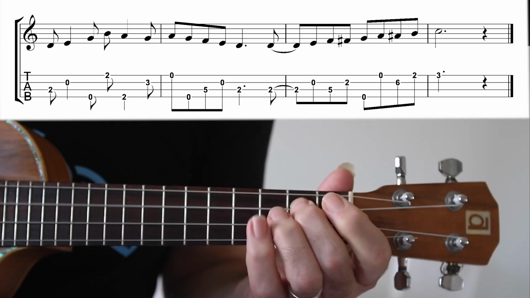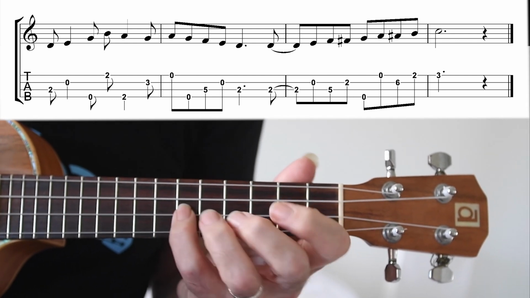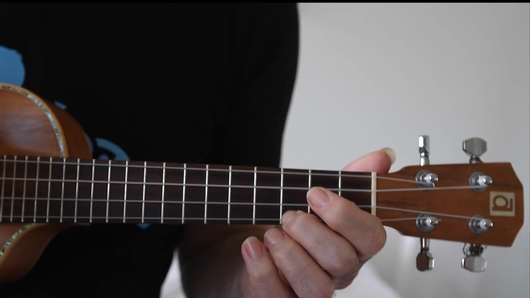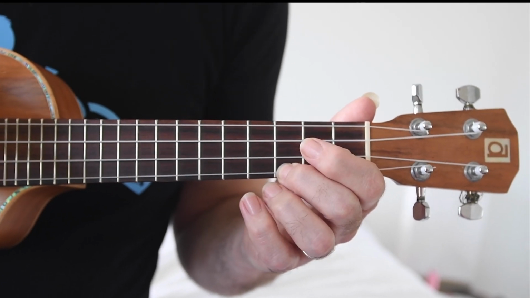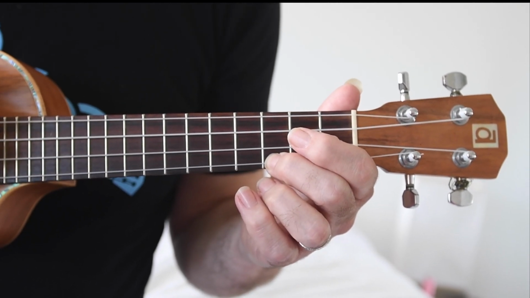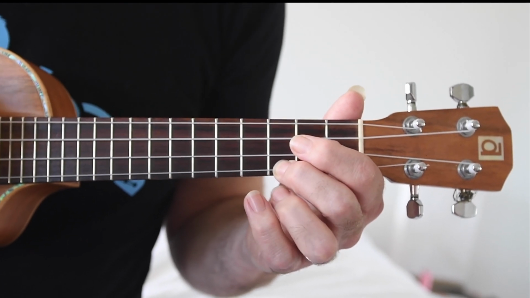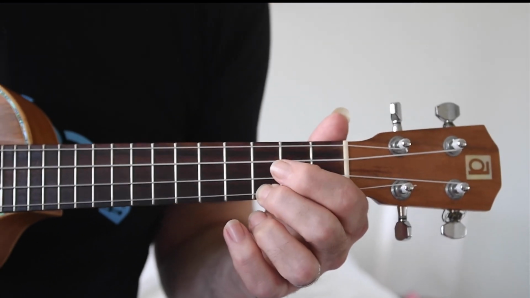And then we go, it's all the same notes, it's just playing them in different parts of the ukulele. There is a way in conventional music notation of saying all this stuff, but tab is a fantastic way of telling you where on the ukulele to play it.